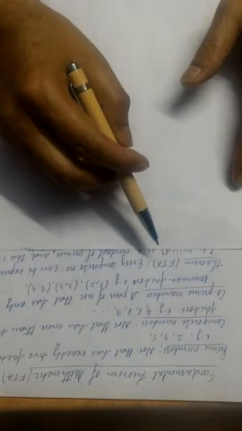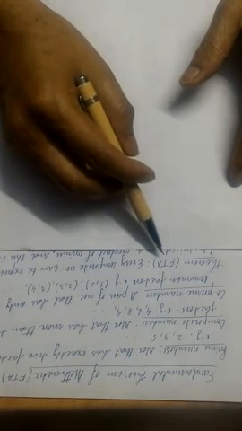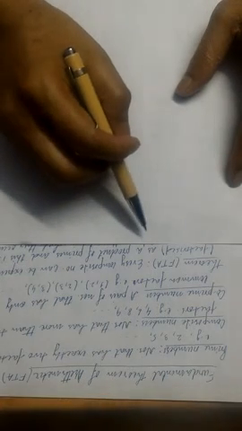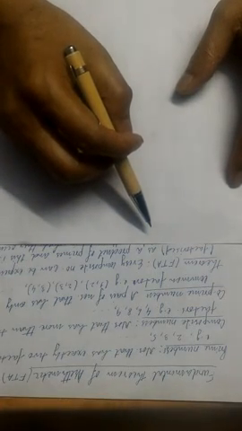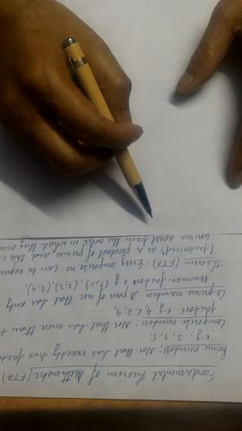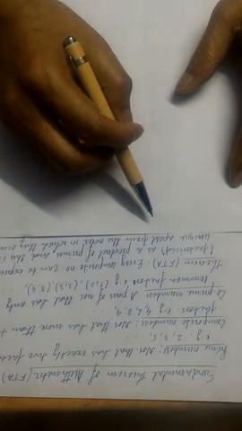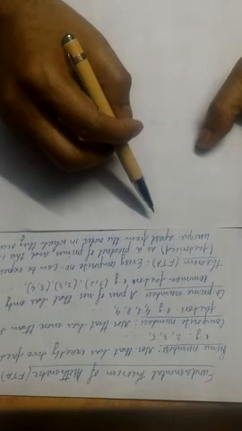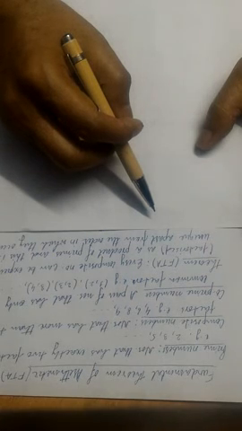Now let us come to the fundamental theorem of arithmetic. In short, we write FTA. It says that every composite number can be expressed or factorized as a product of primes. And this is unique apart from the order in which they occur. Unique means whatever way you write, the prime factors which occur will be the same.